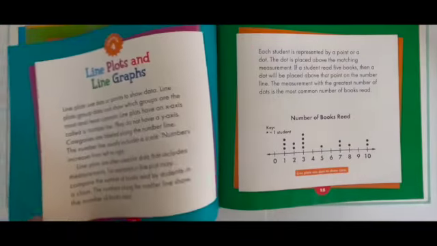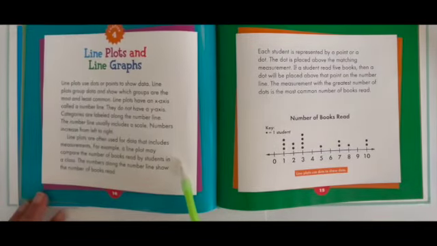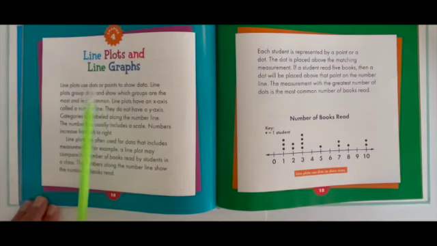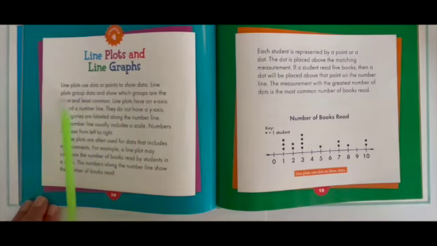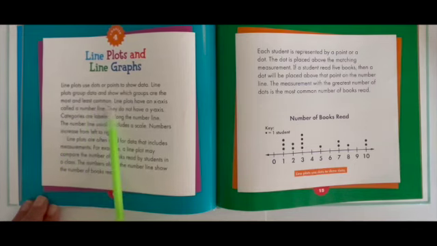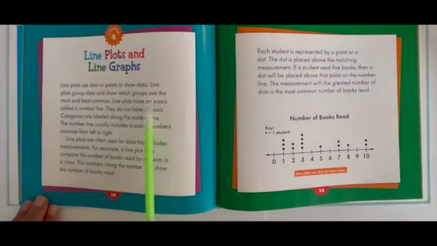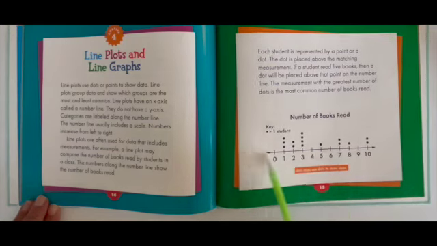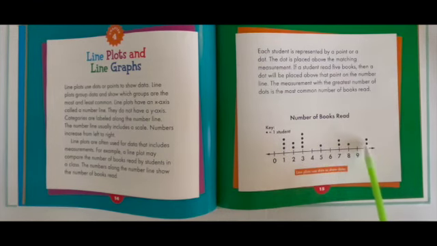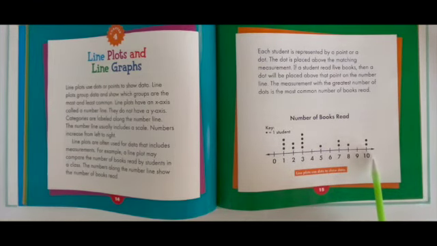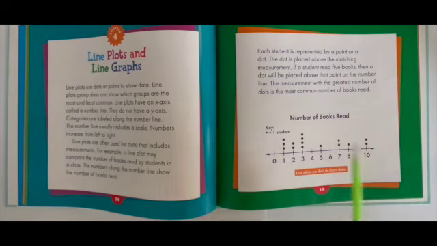This is pie graph. Line plots and line graphs. Line plots use dots or points to show data, like this. Line plots group data and show which groups are the most and least common. Line plots have an axis called a number line. This is the x-axis. This is also called the number line. There is no y-axis. Only the x-axis is there. This is the line plot.